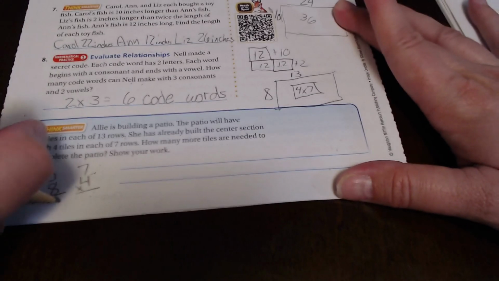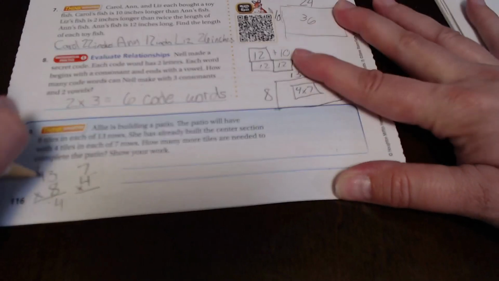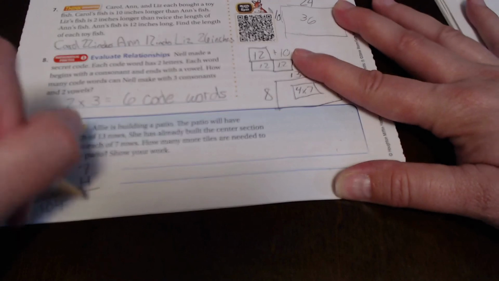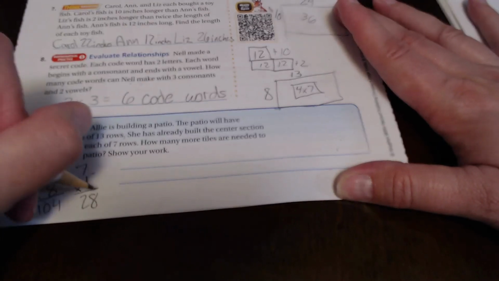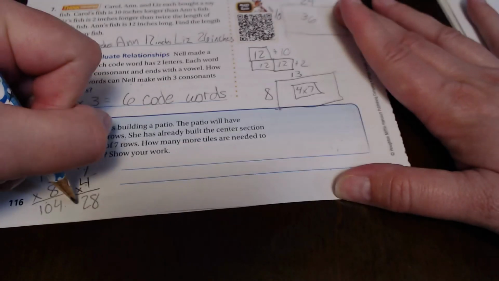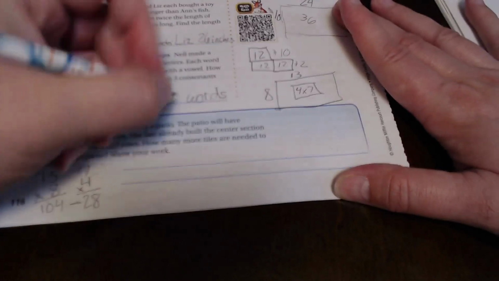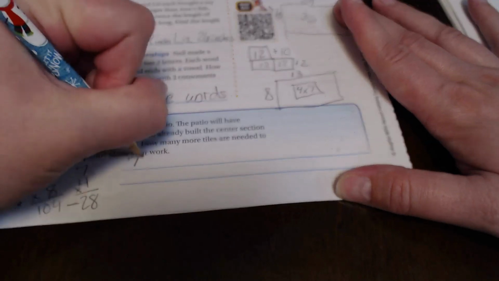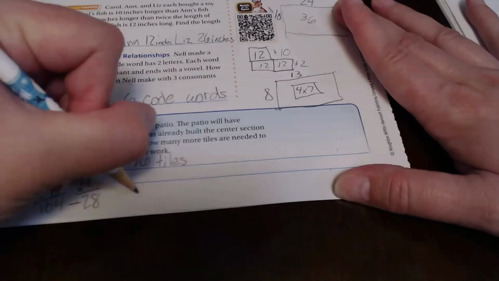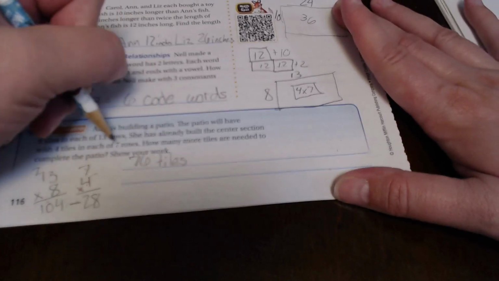So what's 8 times 3? 24. 8 times 1 is 8, plus 2, that's 104. 7 times 4 is 28. So we subtract those two, and we get 76 tiles. And then it says, show your work. Well, here's my work, so I'm good.